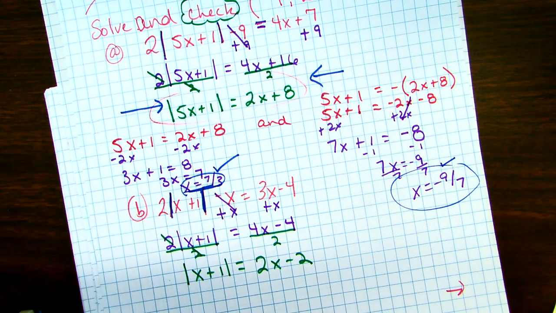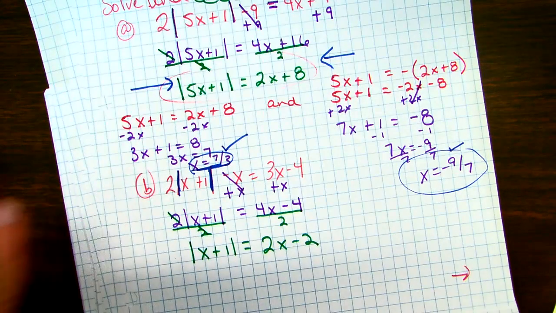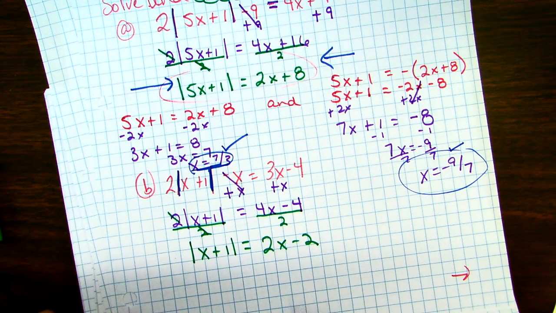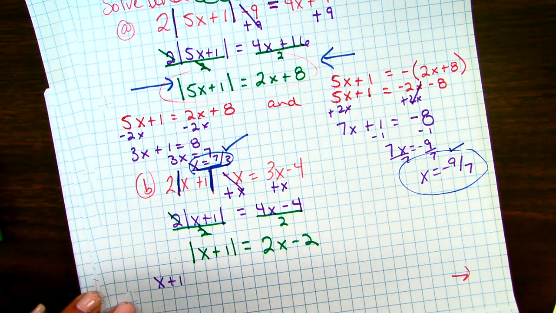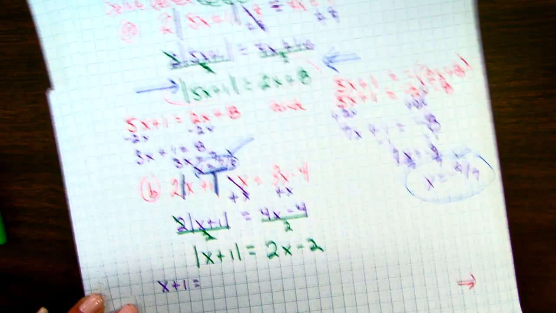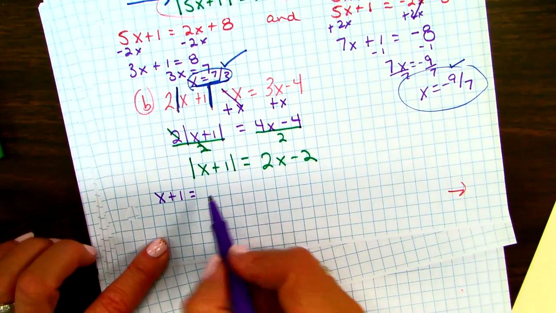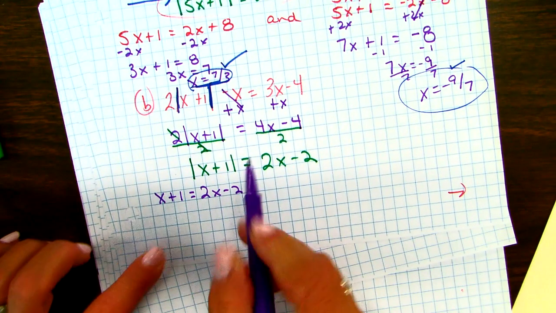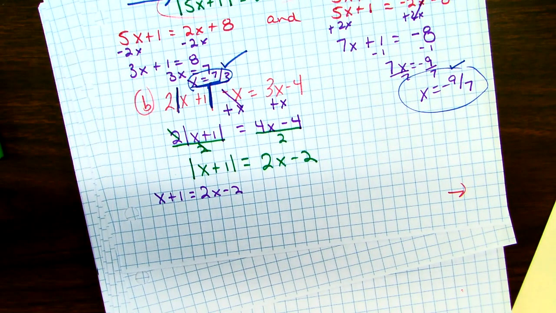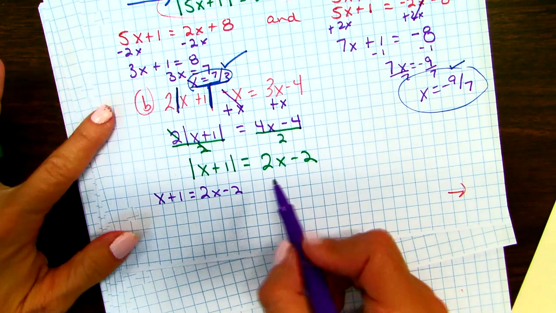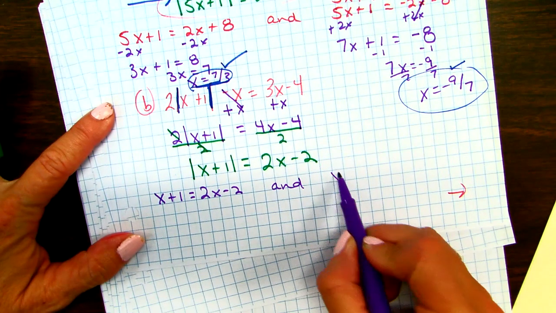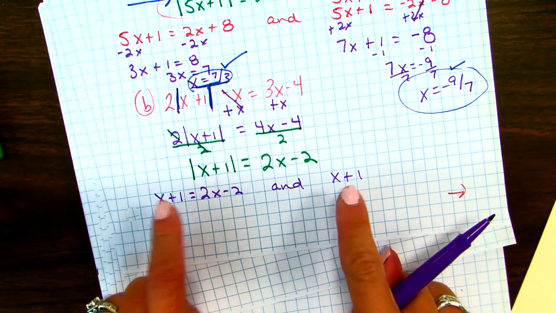So now we're ready to do the problem, writing it in its 2 different ways. Okay? So remember, we read it exactly like we see it. Don't change anything. x plus 1 equals 2x minus 2. I didn't change a thing. That's the first one. Exactly like we see it, take the absolute value symbol. And the left-hand side stays exactly the same.